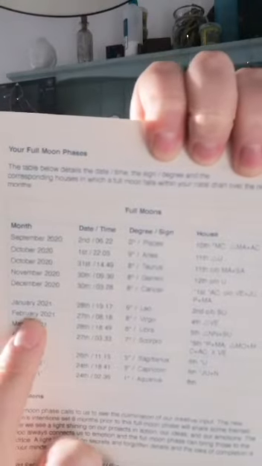So my suggestion to you would be to find, let's have a look, when's the next full moon? Okay, so the next full moon that we have coming up, at the time of recording this, is a full moon in Leo. Here we go, January 2021, full moon in Leo, 8 degrees in my second house, and it's opposing the sun.